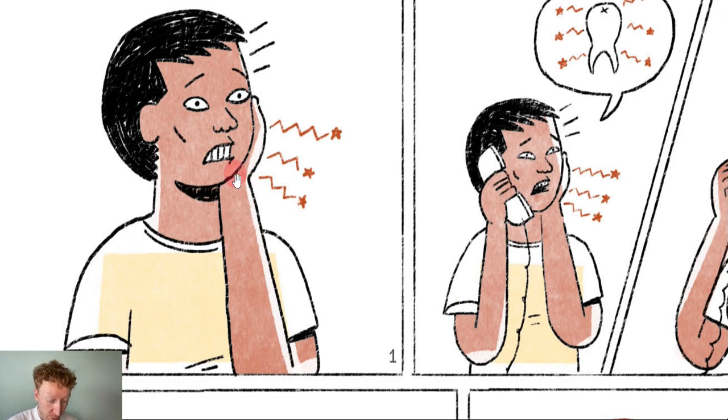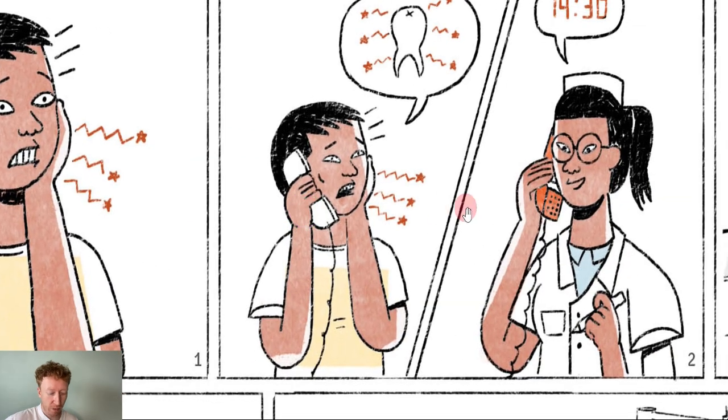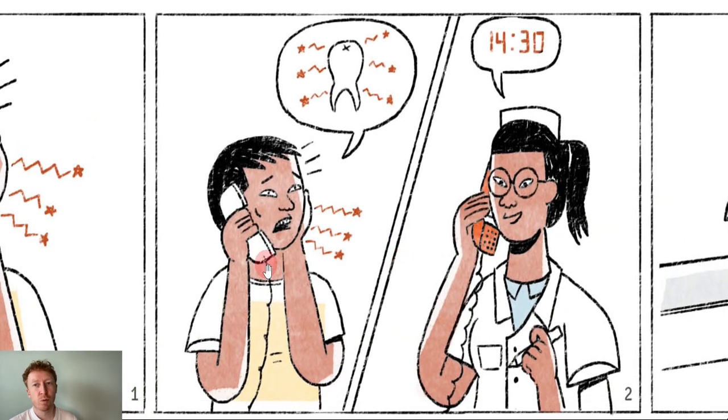So, of course, he calls the dentist. He calls up the dentist and he explains that he has a toothache in his mouth. He's in pain and he's kind of in agony, to be honest, right? Sometimes when you have a toothache, it hurts a lot. And so he's basically in agony right now. There's so much pain that he's in agony because of this.